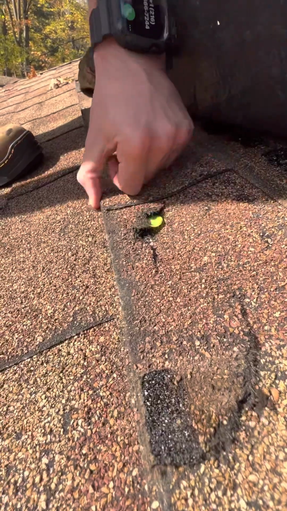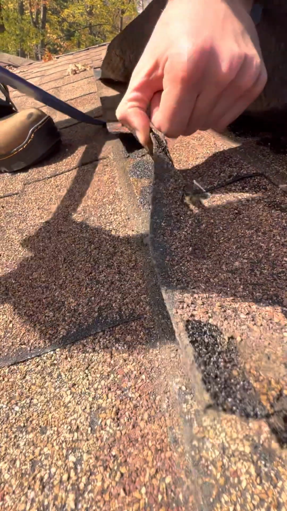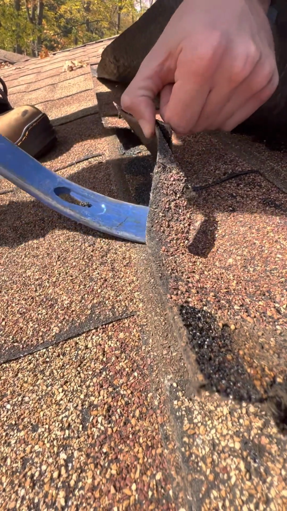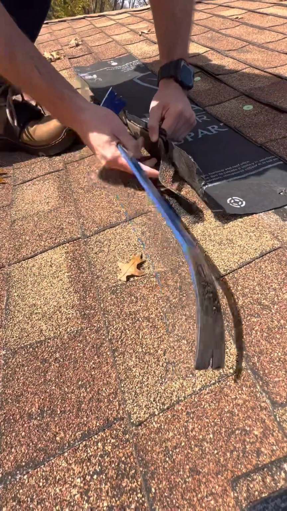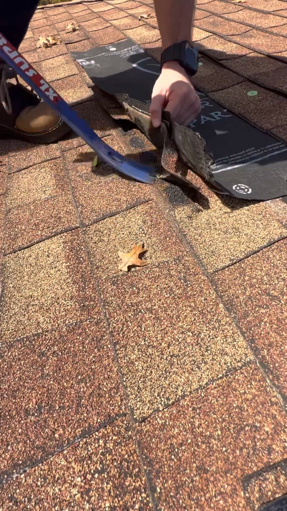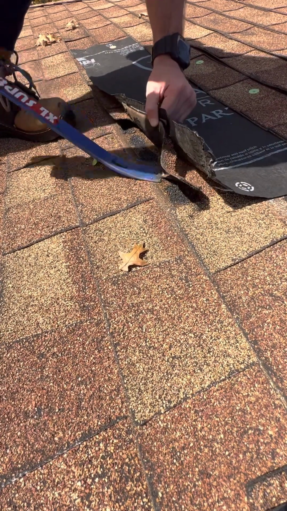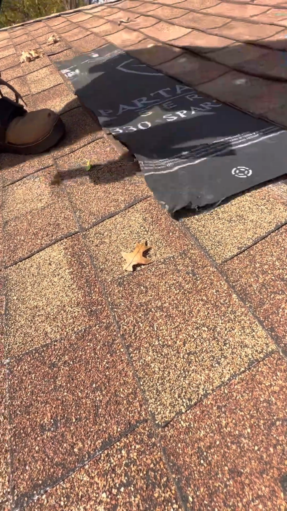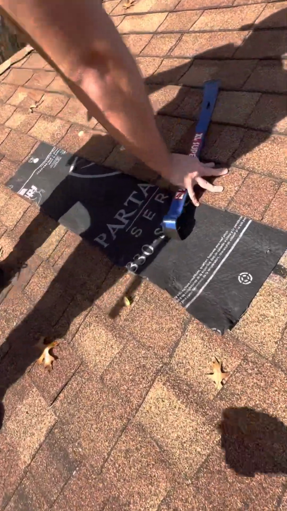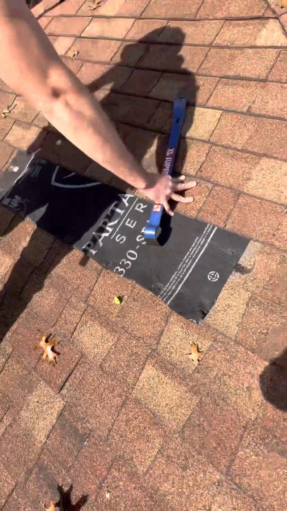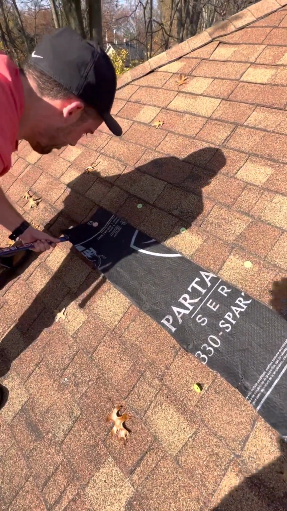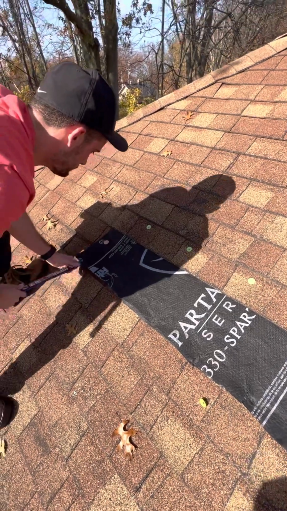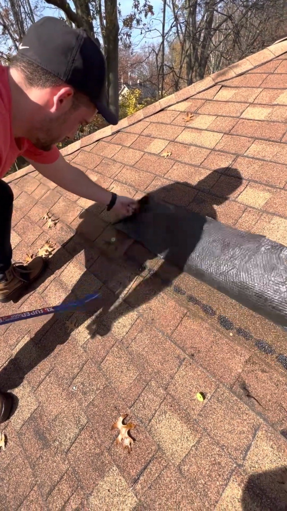I'm trying to unseal. Another shingle tear.